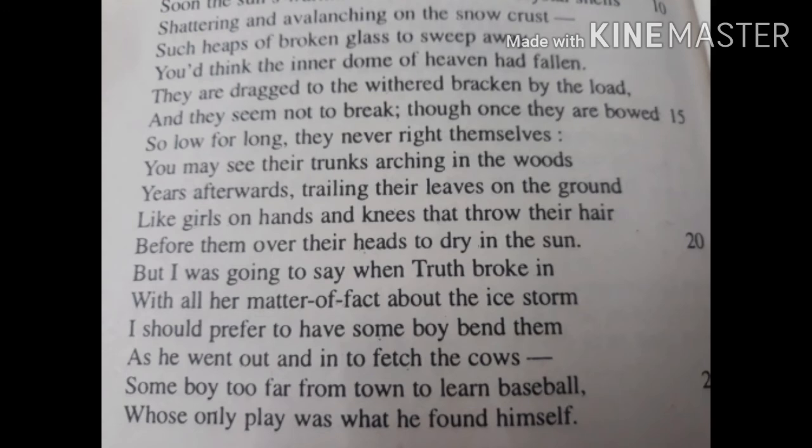And what is their sport? They have been swinging on the branches of the birch tree. So I should prefer to have some boy bend them as he went out and in to fetch the cows. Actually, the poet is imagining, because he himself has been a swinger of birch trees. He himself is remembering his childhood days when he was himself a swinger of birch trees. He used to swing on the branches of birch tree.